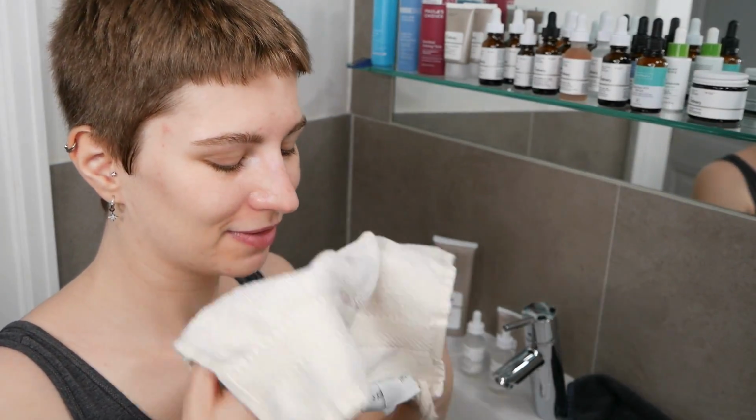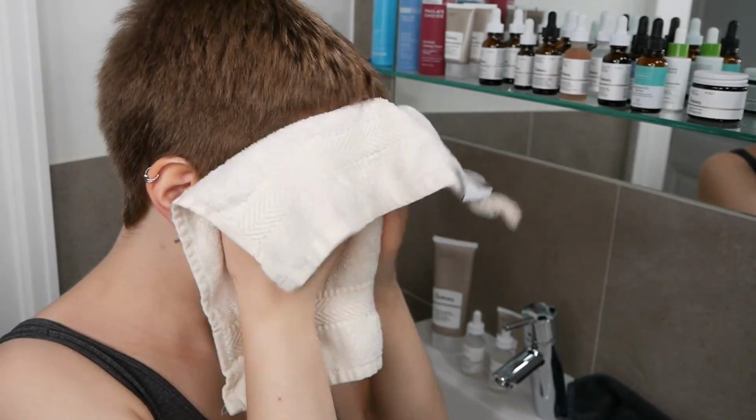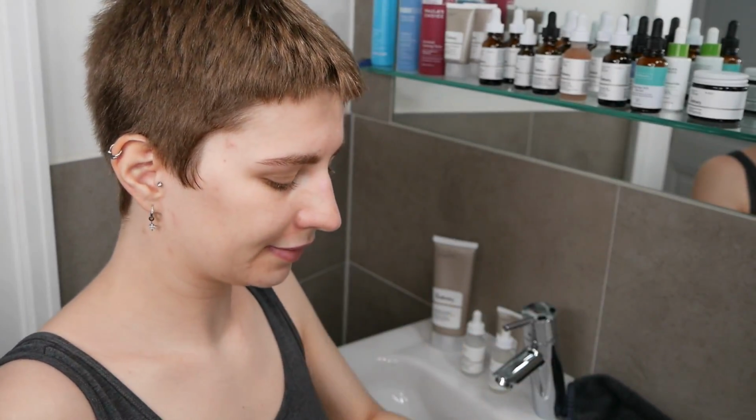And now take a fresh towel and pat the skin dry. So, and now we can move on to our serums.